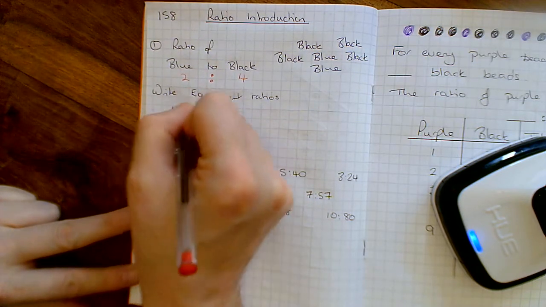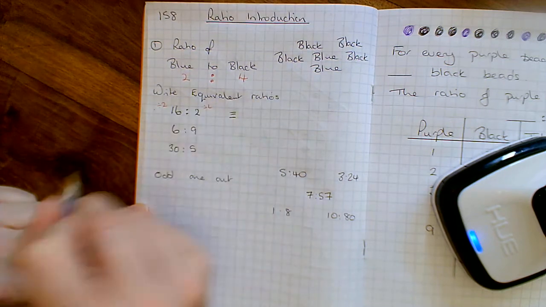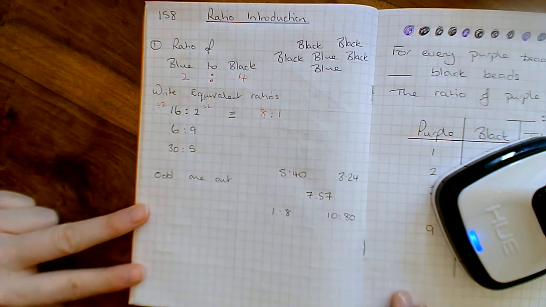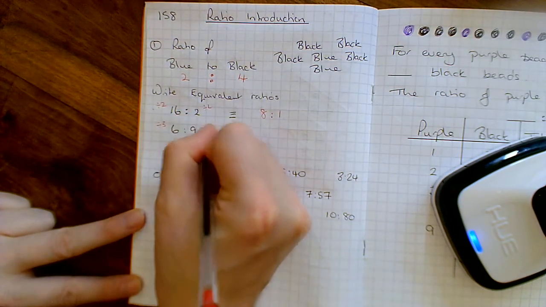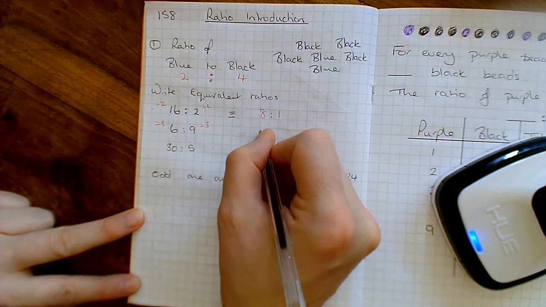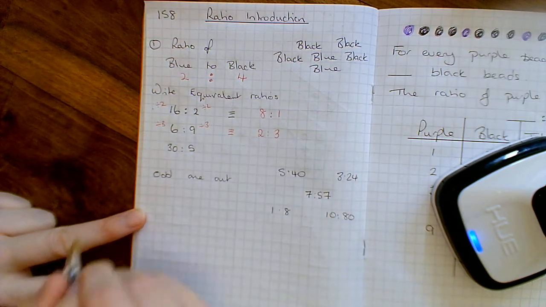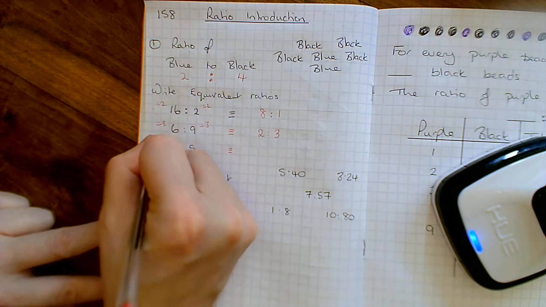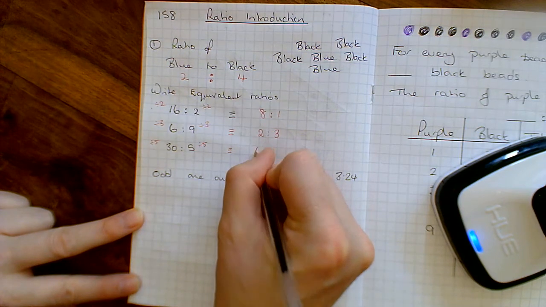So I could say, let's take this and I'll divide that one by 2, because I can divide this one by 2, and that gives me an equivalent ratio of 8 to 1. Okay. This one I can cancel them both down by dividing by 3. So I'll divide that side by 3, divide that side by 3, and I get 2 to 3. Okay, so that's the equivalent ratio. And the equivalent ratio for 30 to 5 is, if I divide them both by 5 here and divide this one by 5, then I'll get 6 to 1.